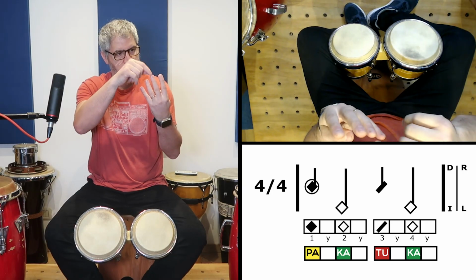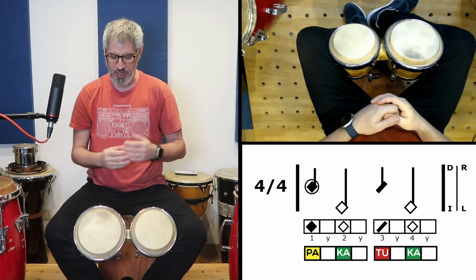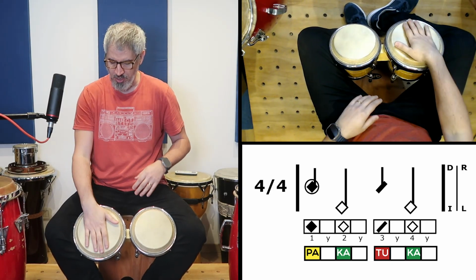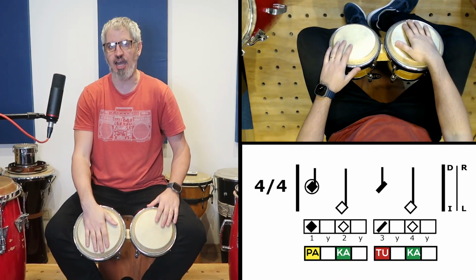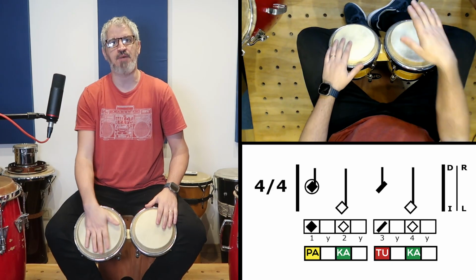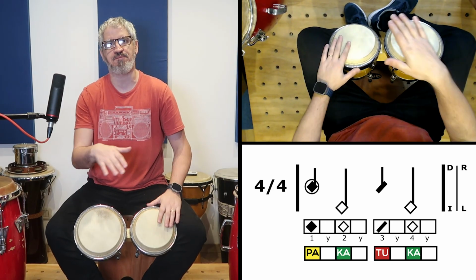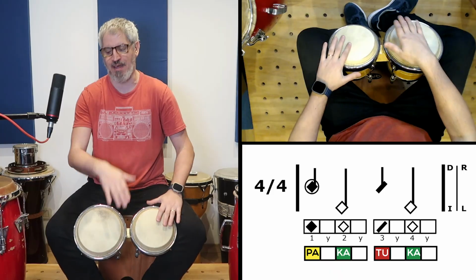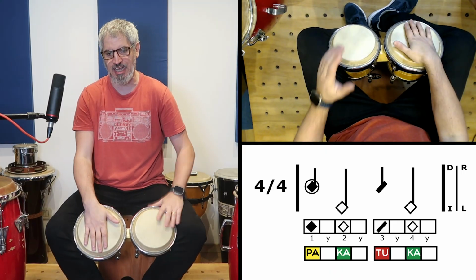We're going to play a 4-beat rhythm, and it goes like this. In each beat, we're going to play a hit. So I'm going to start playing a tone, a high open, a tone, and a high open. And it's going to sound like this: pa, ka, pa, ka, pa, ka. Let's try it with the metronome.